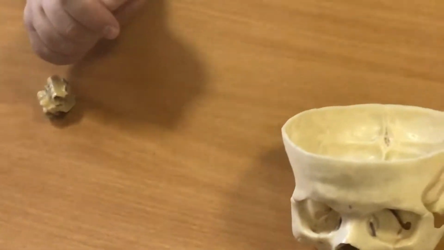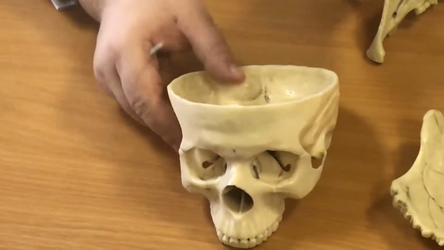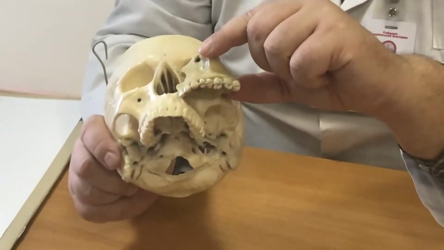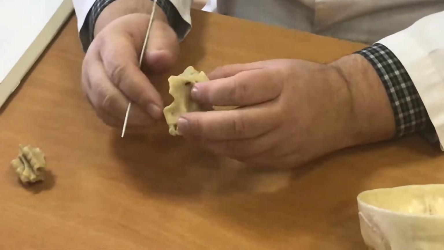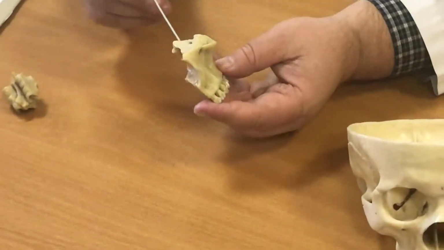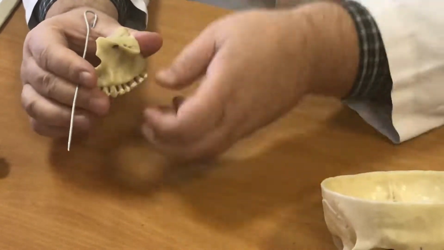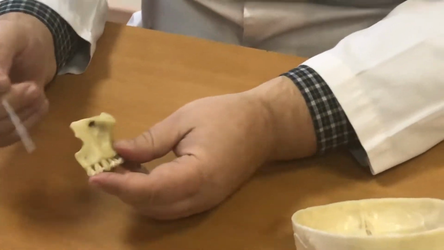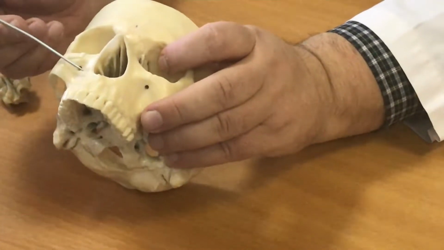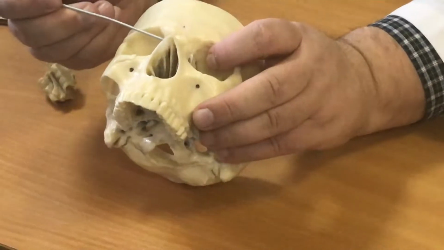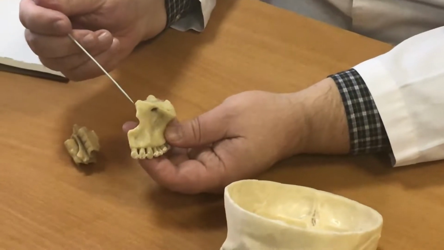Next, maxilla. It is a paired bone. Here it is left, that is the left maxilla. It has a body, corpus maxillae. Here it is the corpus, body of maxilla, and four processes. Here it is the frontal process, but it's broken. Look here. That is the frontal process. It's attached to the frontal bone. That is processus frontalis anteriorly.